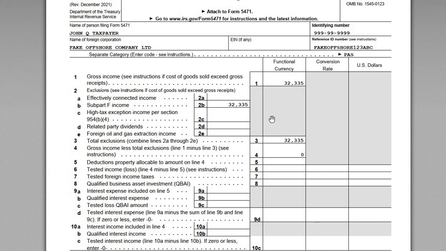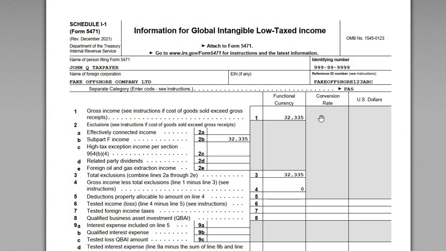Again, what I wanted to do was a very simple example of 5471 with a CFC where you don't have any GILTI. I've got other videos on GILTI, calculating GILTI and completing the 5471 when you have an inclusion like that. But again, that's beyond the scope of this beginner series. So we're just using this example where we have all Subpart F income, so we're not going to have any GILTI inclusions.